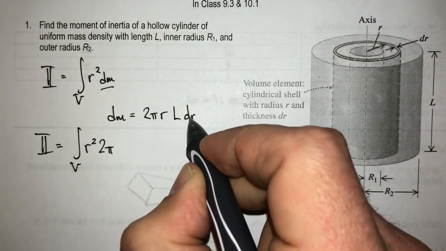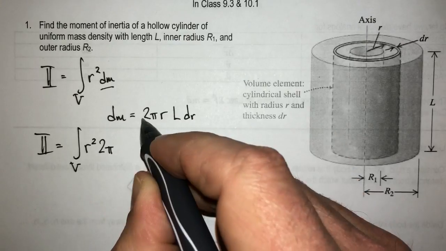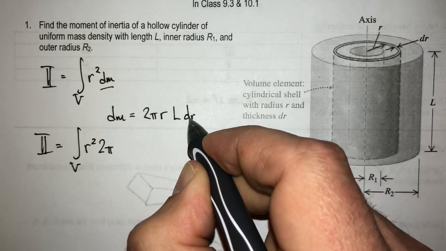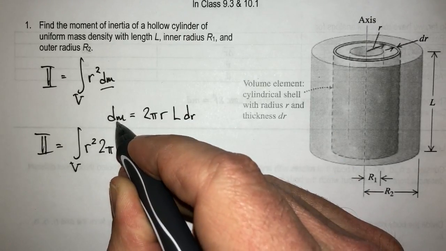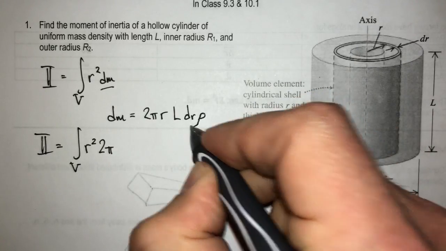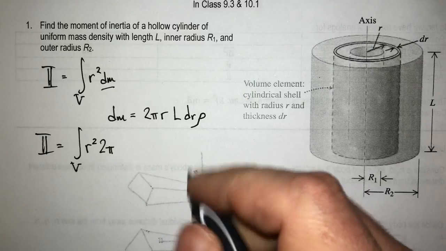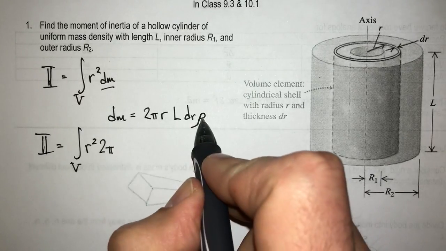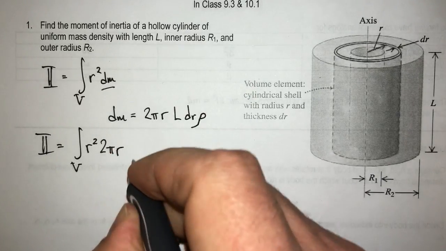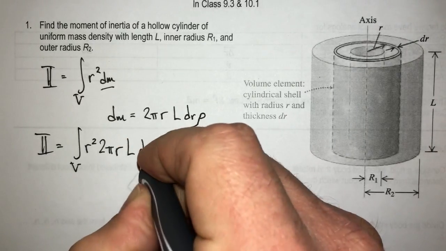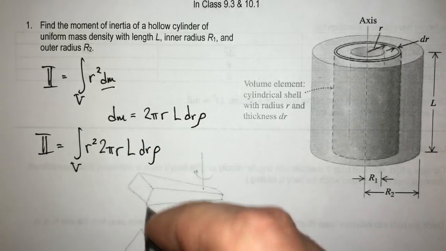This is dV. It's volume: circumference, height, and thickness. If we want to talk about mass, we need to include that density that I just talked about. Okay, so we'll bring that with us. 2 pi r L dr rho.